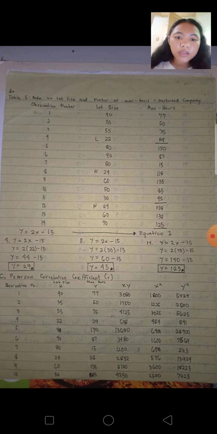So, as you can see, there are underlined numbers, or underlined variables, in man-hours. In finding those missing variables, we use the substitution I mentioned earlier, based on the given equation 1. We just substitute the x, which corresponds to the lot size.